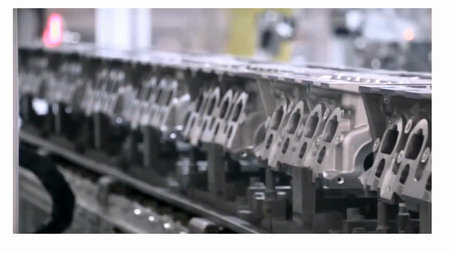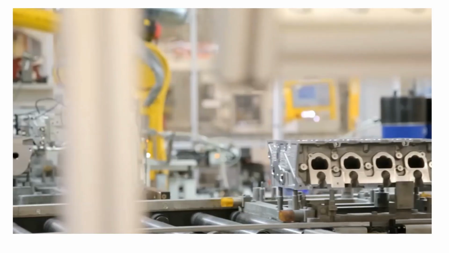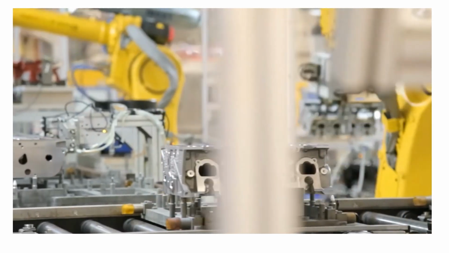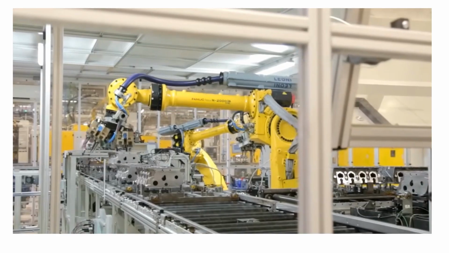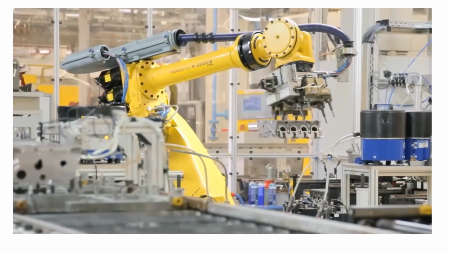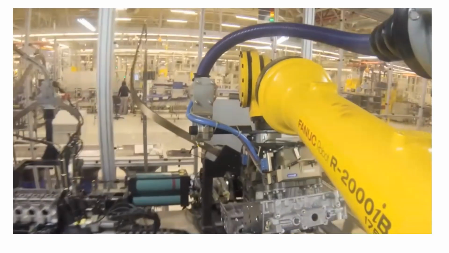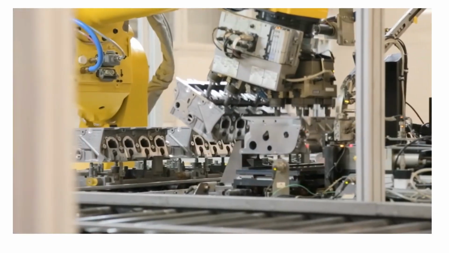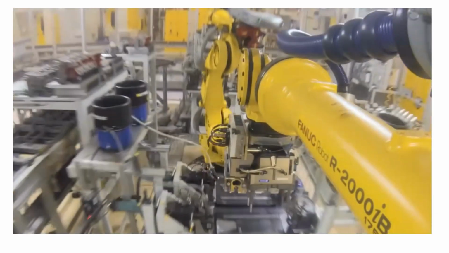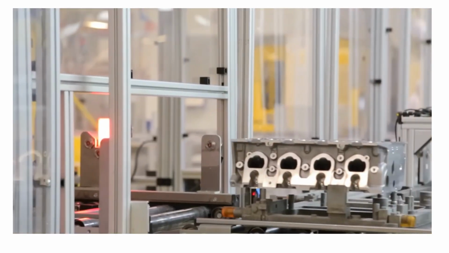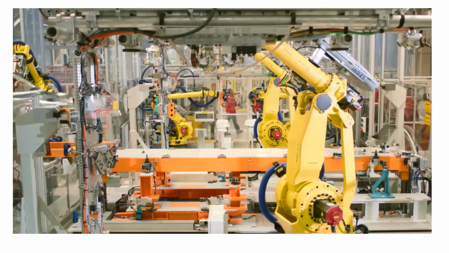Let's check out the application. So this looks like an automotive line, and we can see we have different robots over here for different applications. Now here you can see the end of arm tooling is picking up the automotive part, and it is placing at some operation. Then again it is picking another part, so it is picking two parts at a time also. So according to the application, we need to design the end of arm tooling.